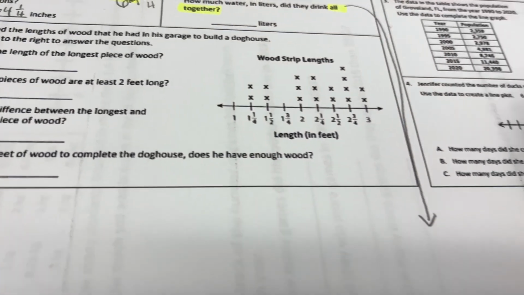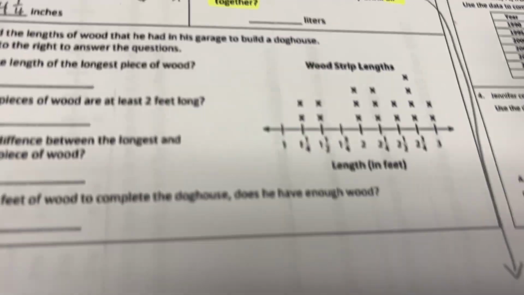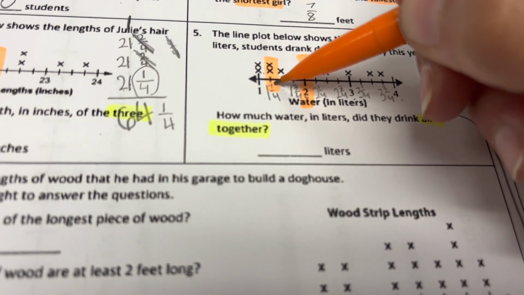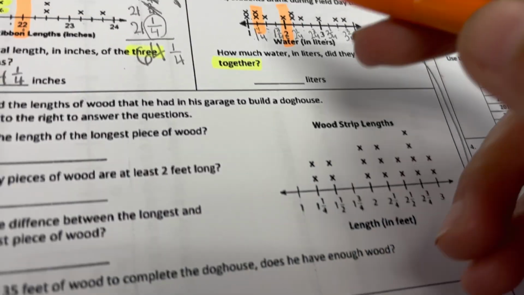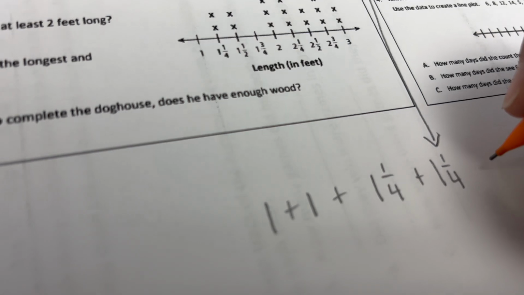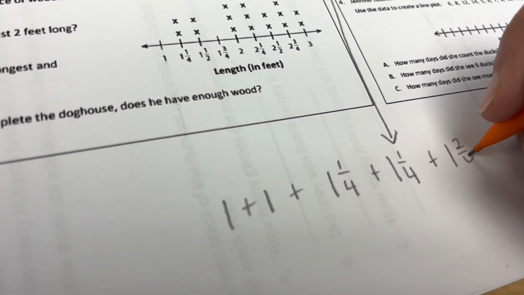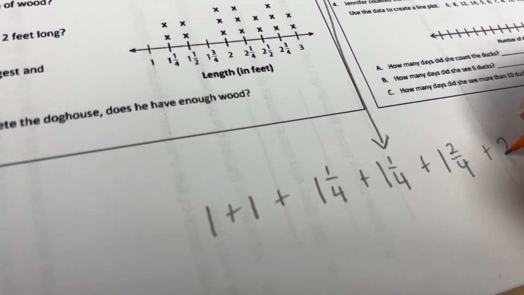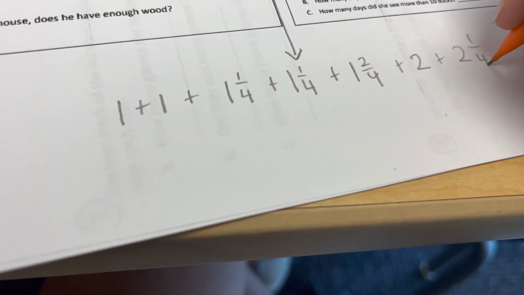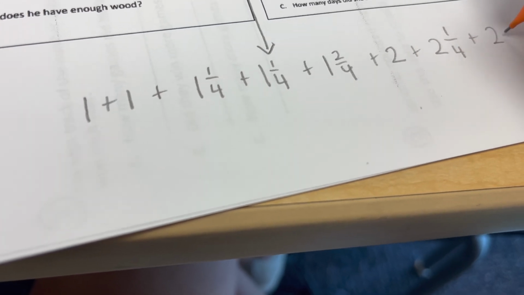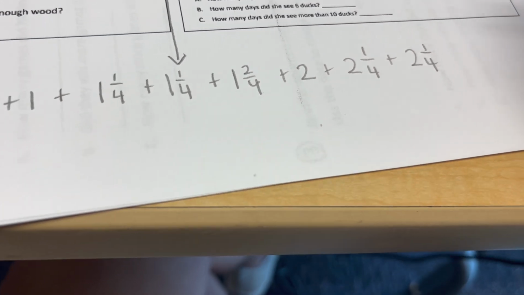If you have 2 X's at 1, I'm going to list 1 twice. I have 2 X's at 1 and 1/4, which means that I'm going to put 1 and 1/4 twice. I have an X at 1 and 2/4, so I'll put that down here. My next X would be at 2. I have 2 X's at 2 and 1/4, so I'm going to write that twice.